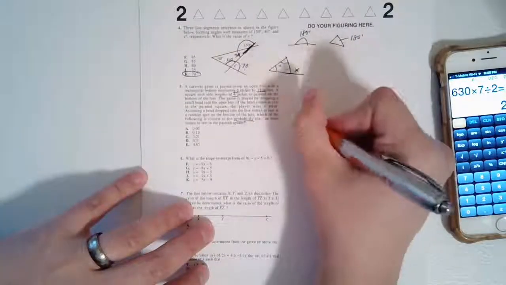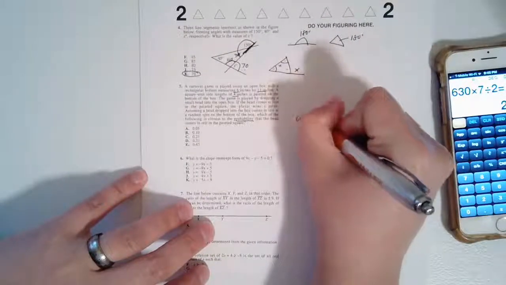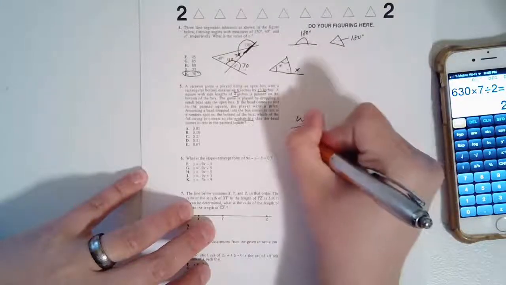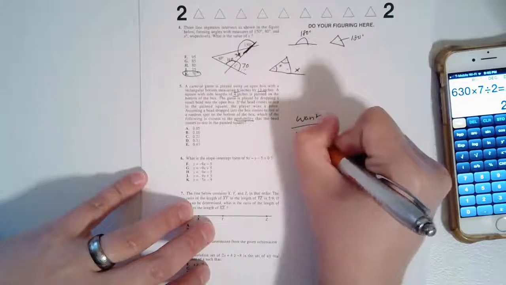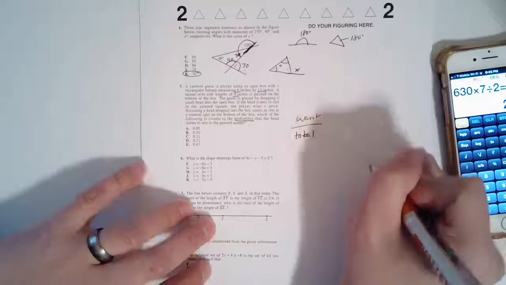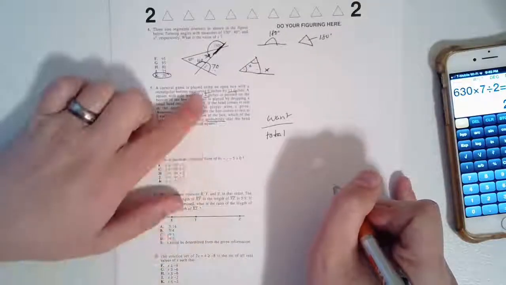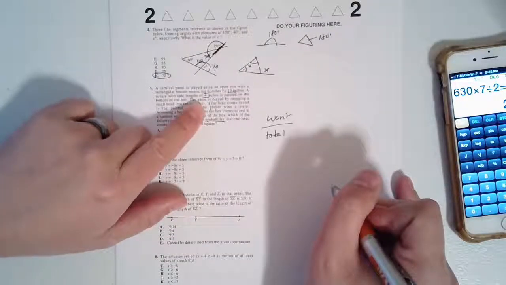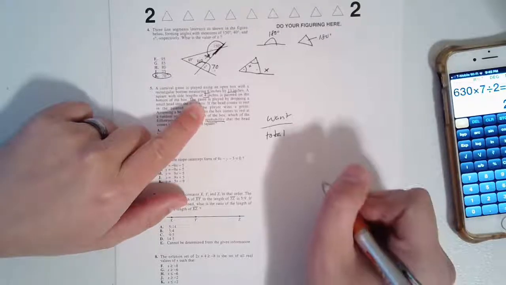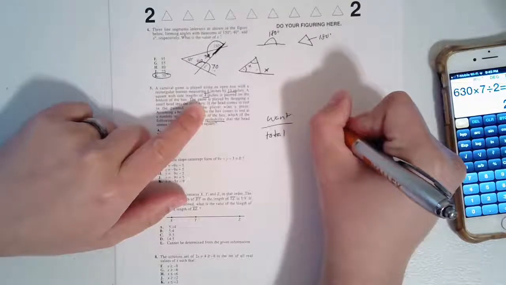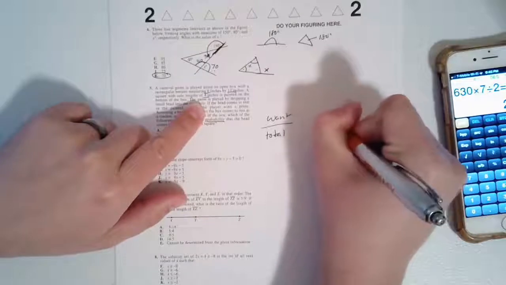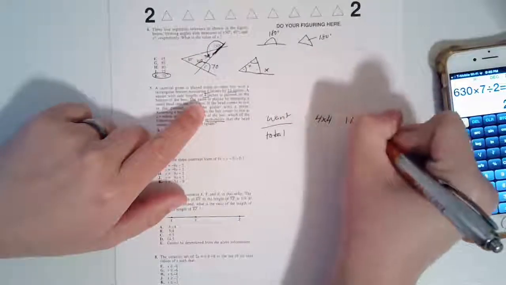So probability is always going to be what you want divided by the total, or what's possible. So in this case, what we want is that 4-inch square in the middle or somewhere in the bottom of the box. So what we want is an area that's 4 by 4, or in other words, 16.